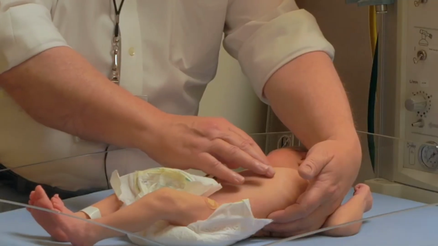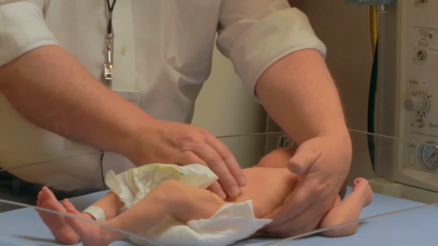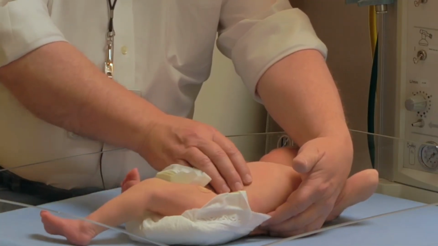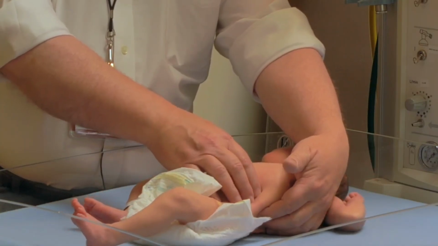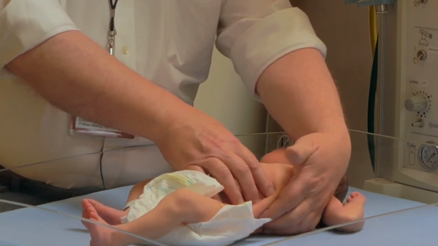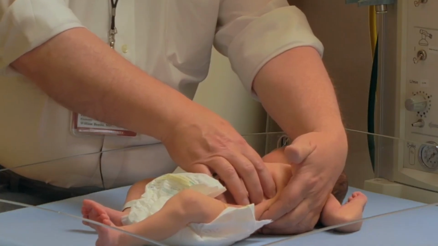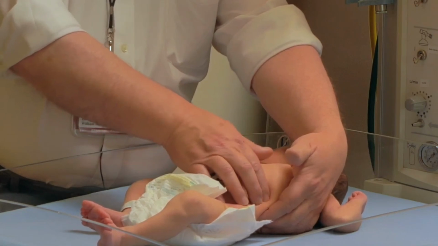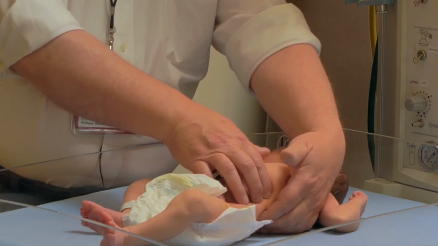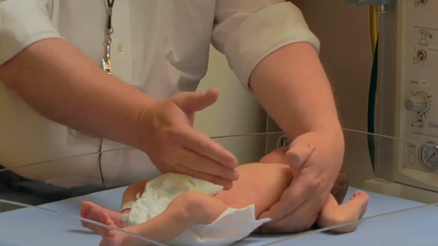Again, I want to locate the position of the costal margin, and then I start very low down in the left iliac fossa and gently move my fingers superiorly, looking for the tip of the spleen, typically finding it just within the margins of the rib cage right here. And in this case, with this little girl, I'm not able to feel the tip of her spleen, which doesn't mean that it's absent. It just means that it's normally small and difficult to feel.